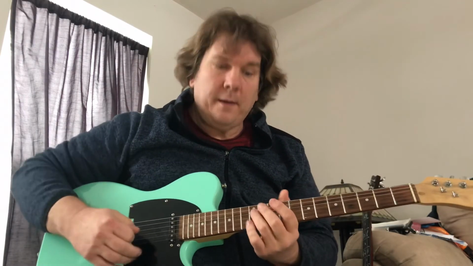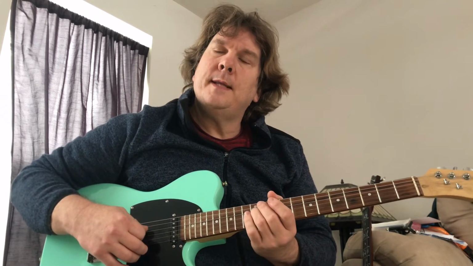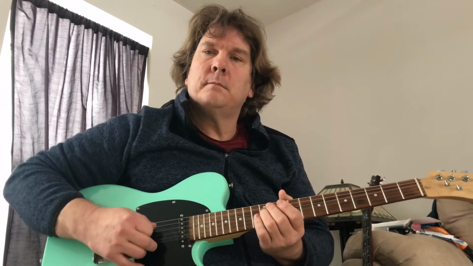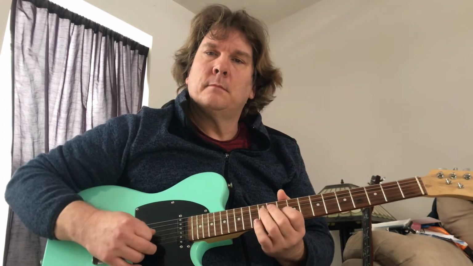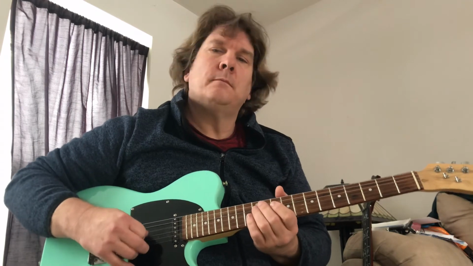That's mainly the riff, just playing this D string on the 12th fret. I think he does a little turnaround after it.